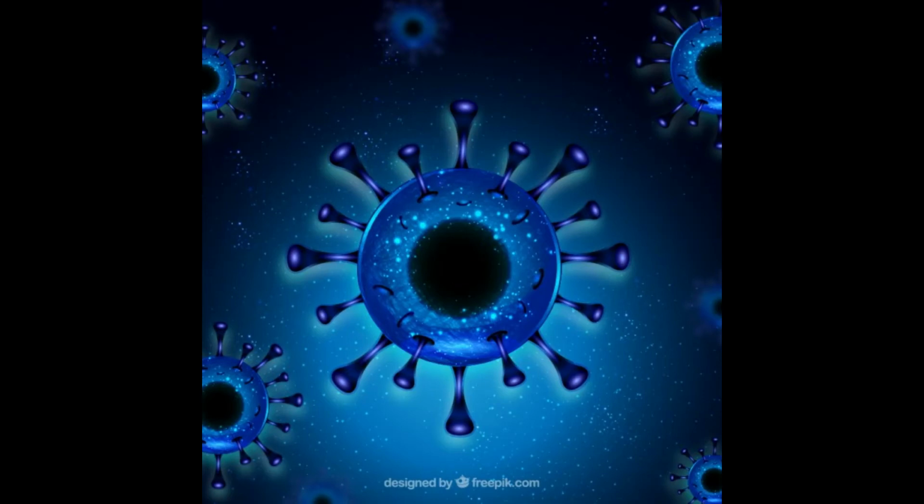They'll line up with their heads outward and their tails to the inside in a double layer, right? That phospholipid bilayer. And so if you continue this around, this would be your cell membrane, and this would be the inside of the cell. And it's a double layer.